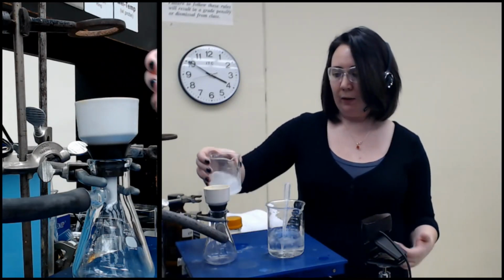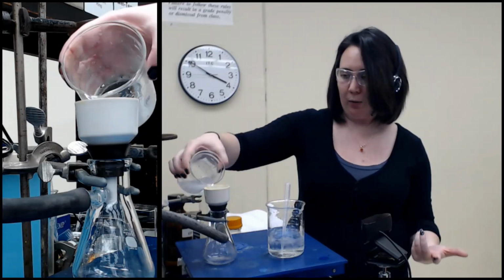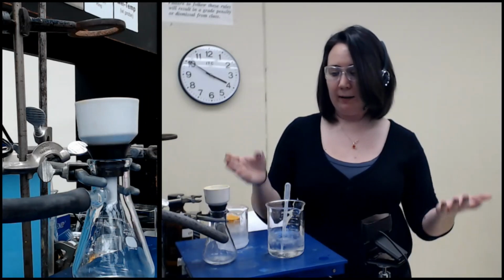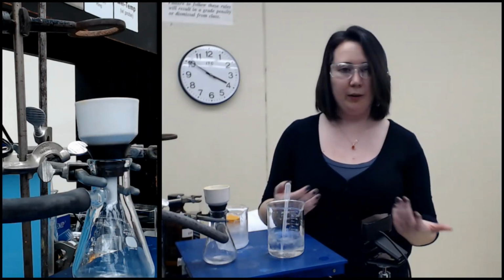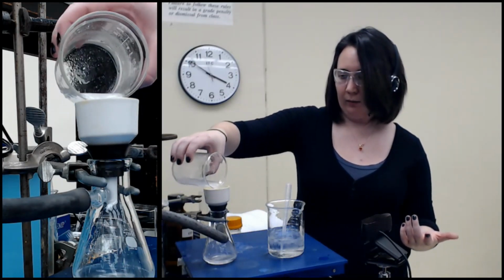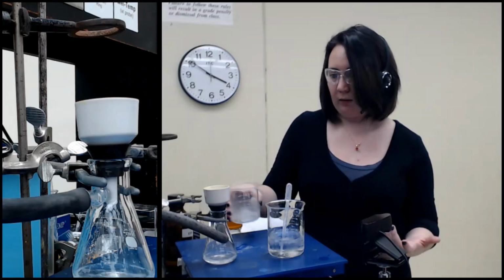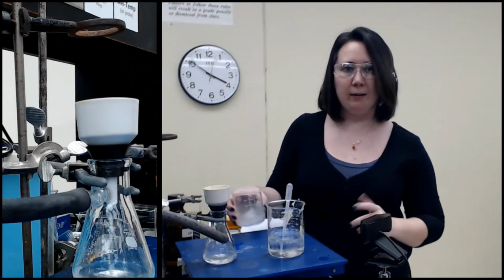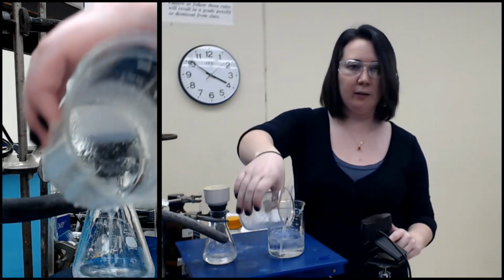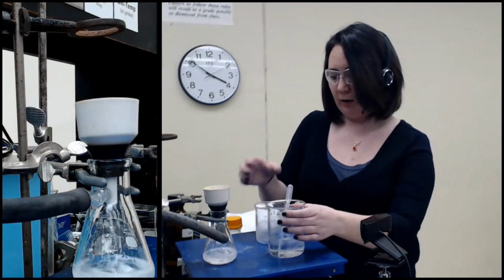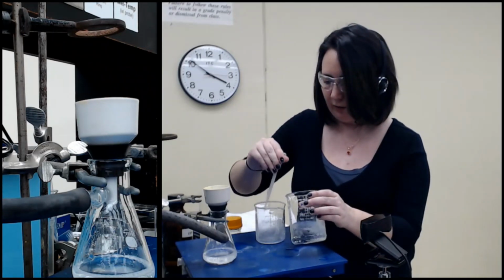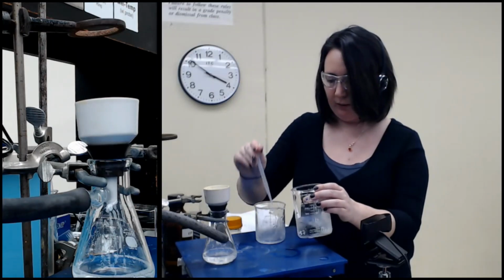I'm a big fan of swirling first and then going straight to pouring. It's basically the opposite of decanting. You want to bring as much solid with you, with the liquid, as you can. You don't want to overflow, so make sure you pause. There's still some liquid in here, so I'm going to add a bit of water and try to scrape it off the sides with my spatula, or even just the pipette. Seems to be working.